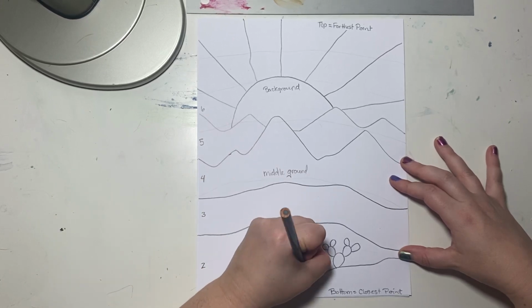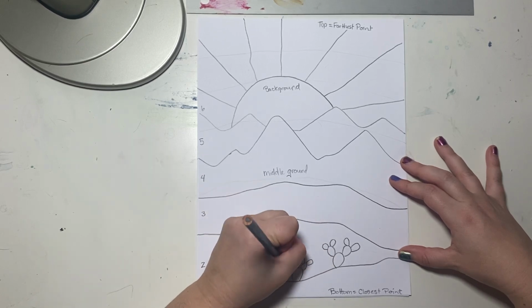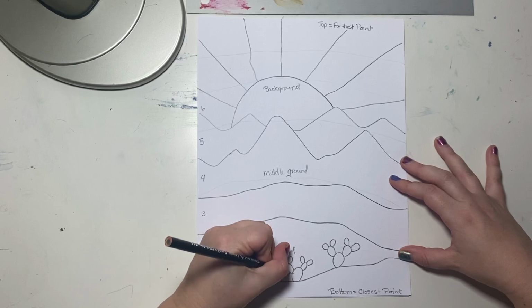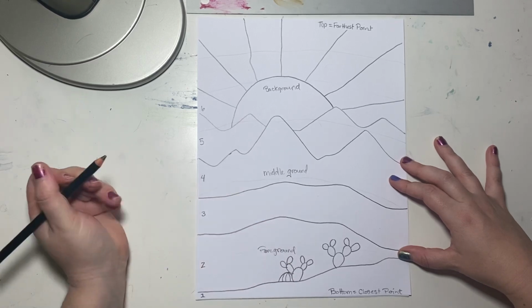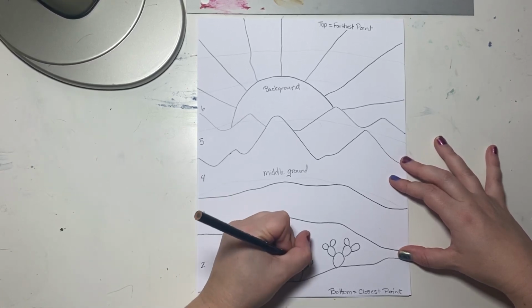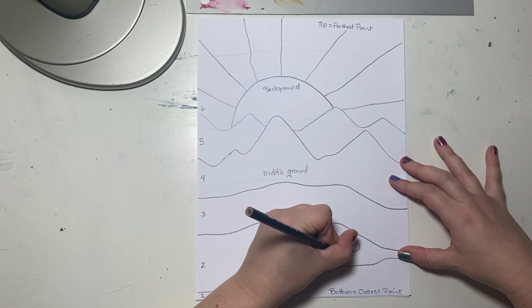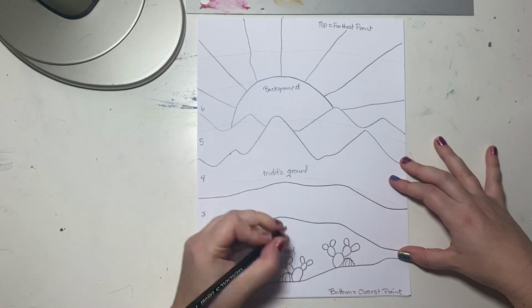But I'm gonna add to those to make my cactuses. And a way that I'm gonna show space is that I'm gonna overlap some of these. So say for instance, I want a different kind of cactus, then I would draw that cactus going behind another cactus, and I can draw another one right here. So it looks like there's cactuses everywhere.